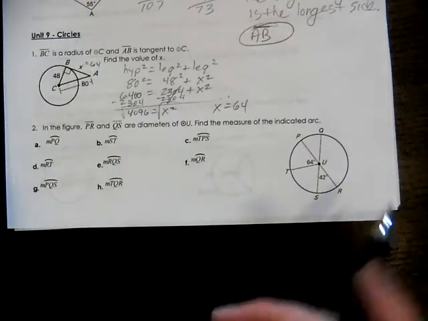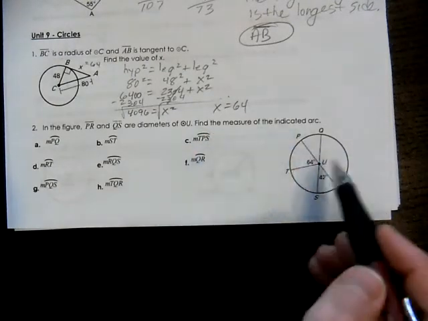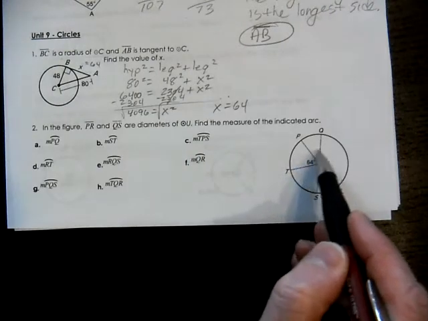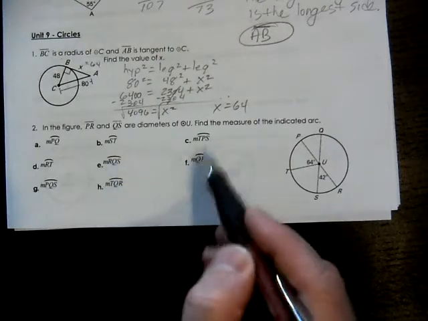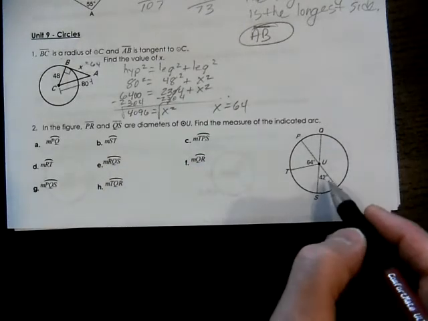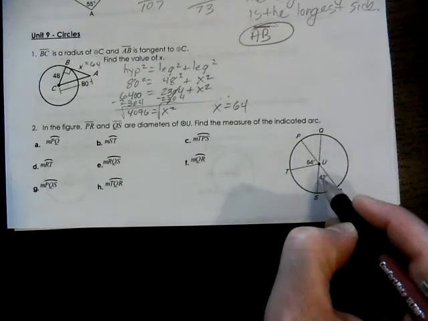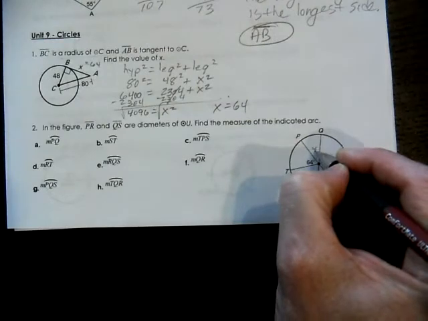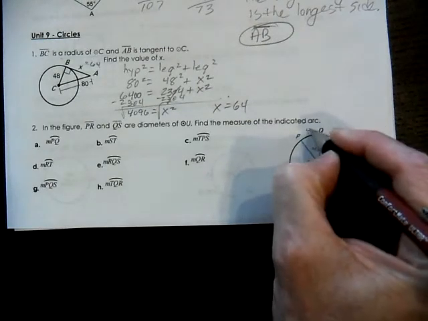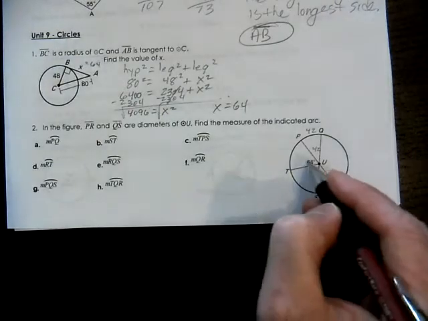In the figure, we know we have two diameters. Often it's better to try to find the values first, and then you can come back and find all the individual answers. So here, if we have two diameters, then we have vertical angles. So this is going to be 42. This arc is going to be 42, and this arc will be 42.